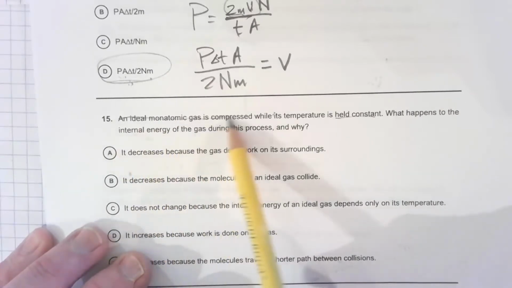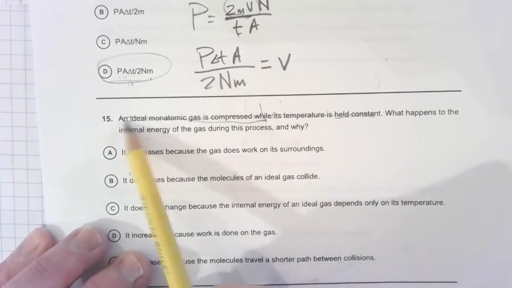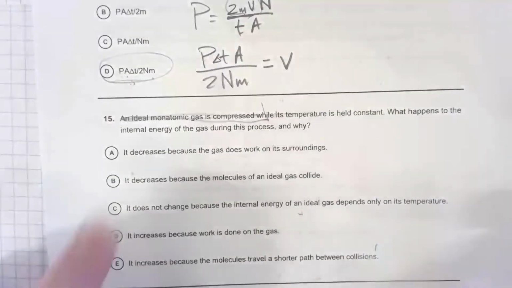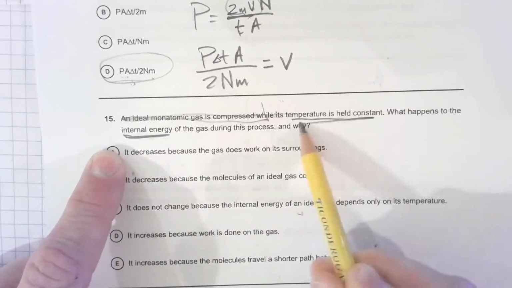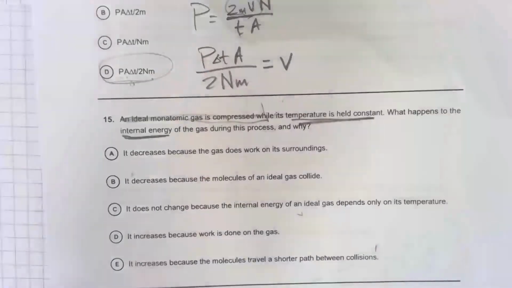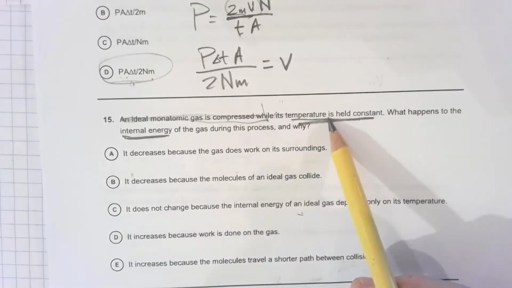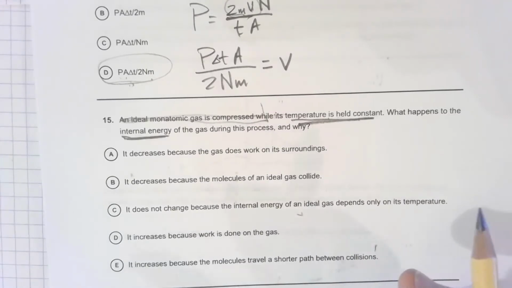I don't care what this says. Well, no, I do care what this says. If they're asking me about the internal energy, and they tell me the temperature is held constant, end of story. Because when you think of internal energy, you should think: if temperature is constant, internal energy has to be the same, as long as you're not adding more gas to it.